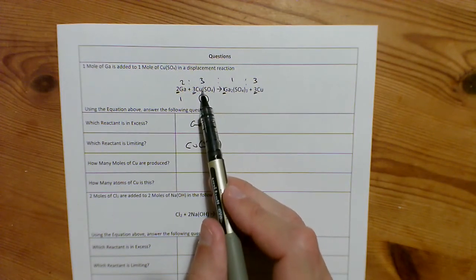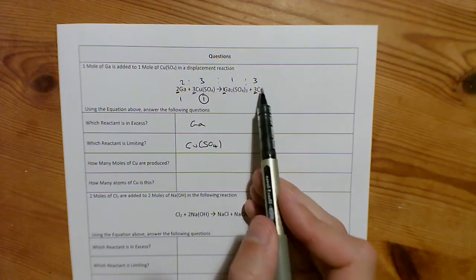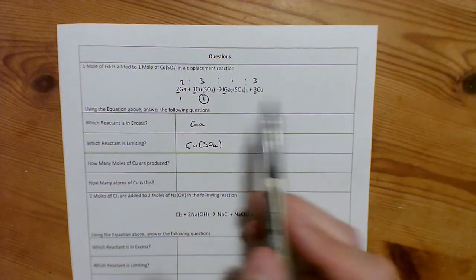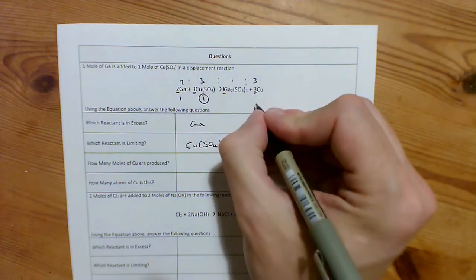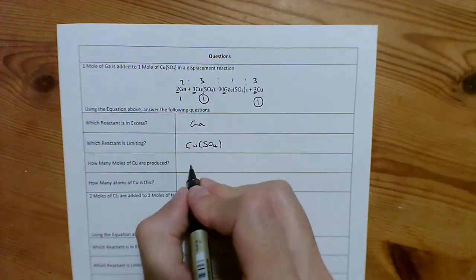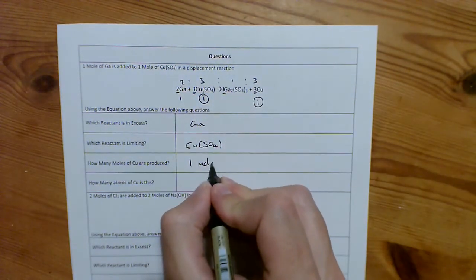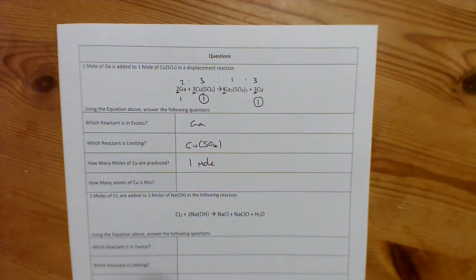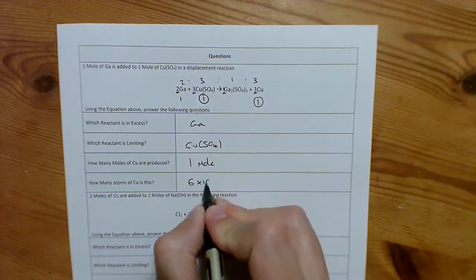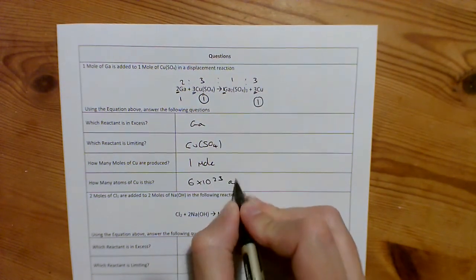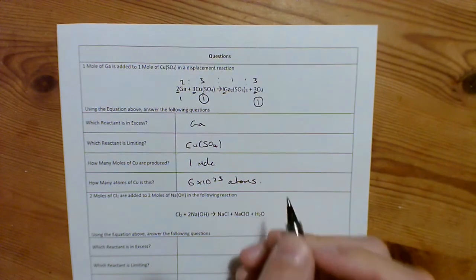And the ratio between the copper sulfate and the copper is 3:3, which simplifies to 1:1, which means if I had 1 mole of copper sulfate, I would produce 1 mole of copper. How many atoms of copper is that? Well, we know that 1 mole is 6 times 10 to the 23 atoms.